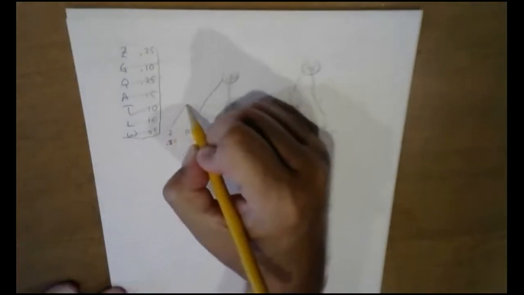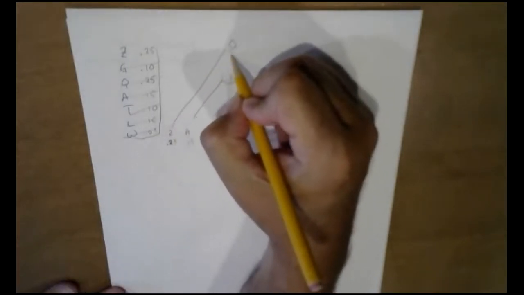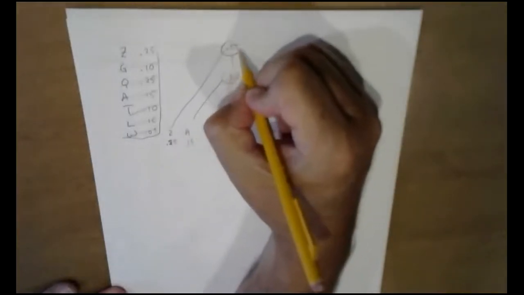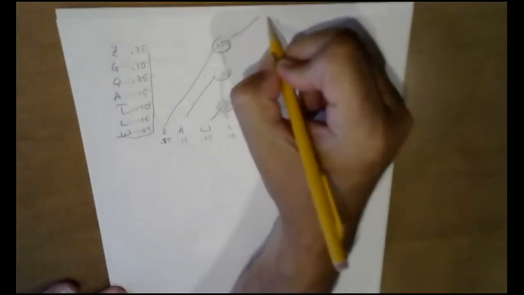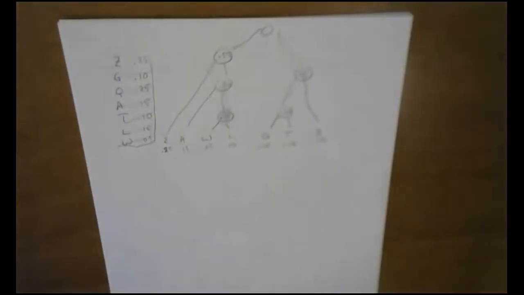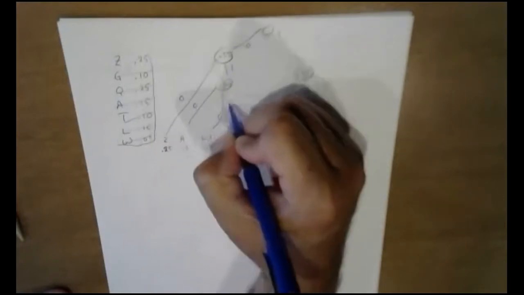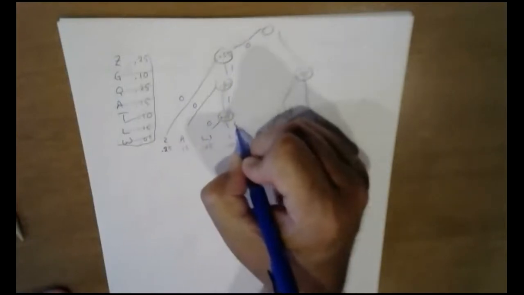And I'm going to combine it with the 30 so that this now becomes 0.55. Combine it here, and I get my 1. Oh, sorry, it got a little sloppy there because I had to keep rearranging. All right, so down my lefts are zeros. Down my rights are 1s.